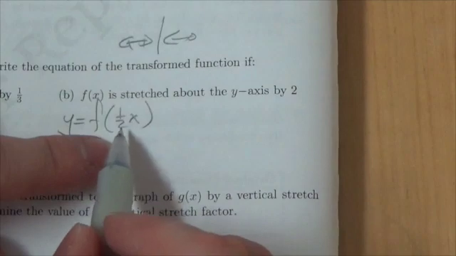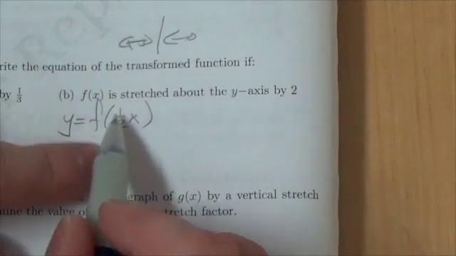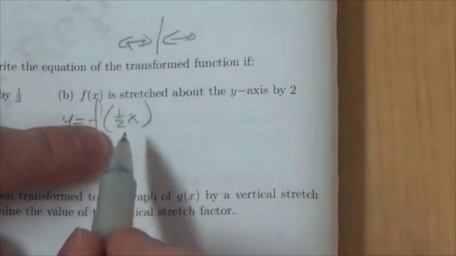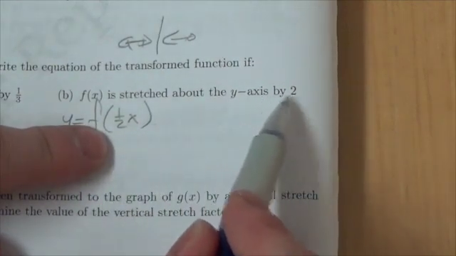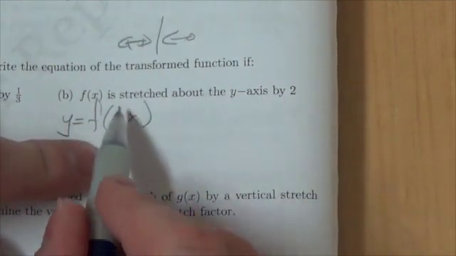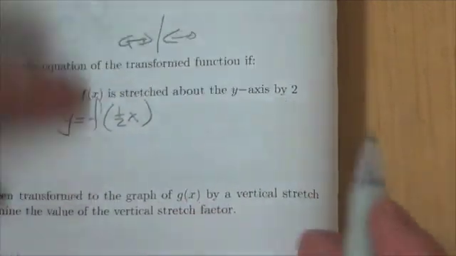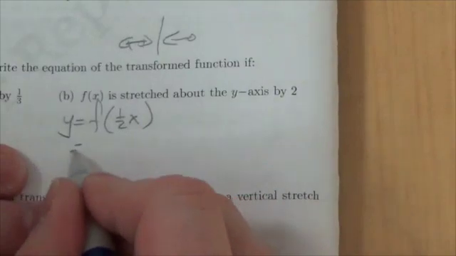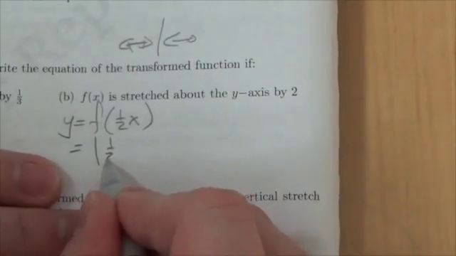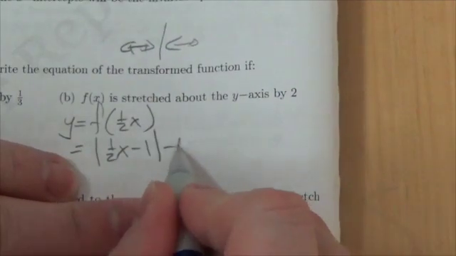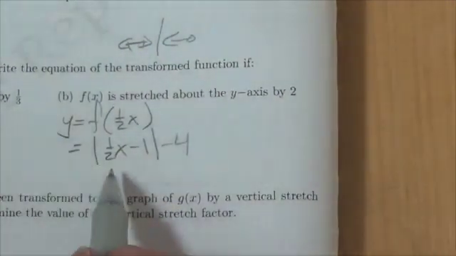Because I just think about it, what that means is, if I was to try to isolate the x here, the very last thing that I would do would be to multiply by a factor of 2, just like it says here. And that's how I know that I've done that right, if the very last thing that I would do corresponds to the stretch that I want. And so now what I would do is plug the 1/2 x into the x in the formula here.